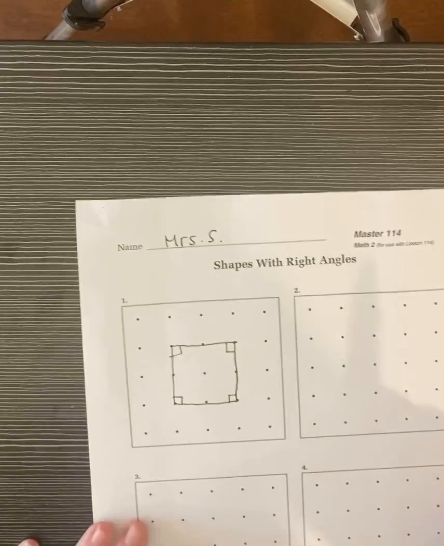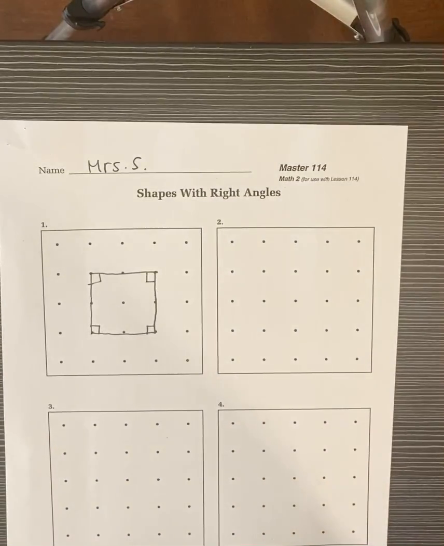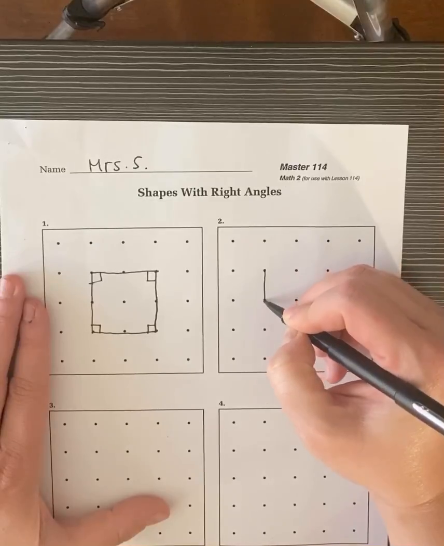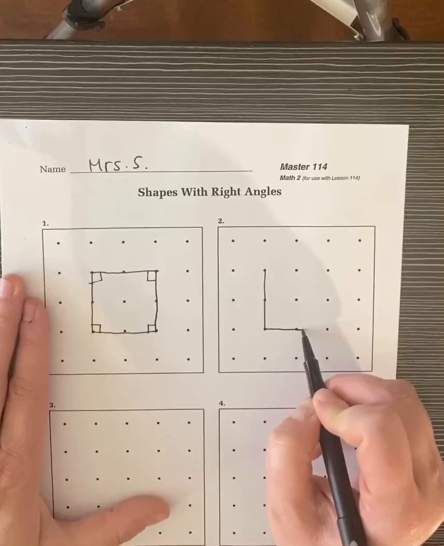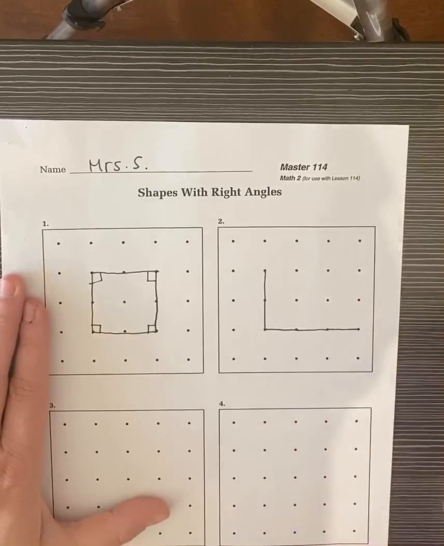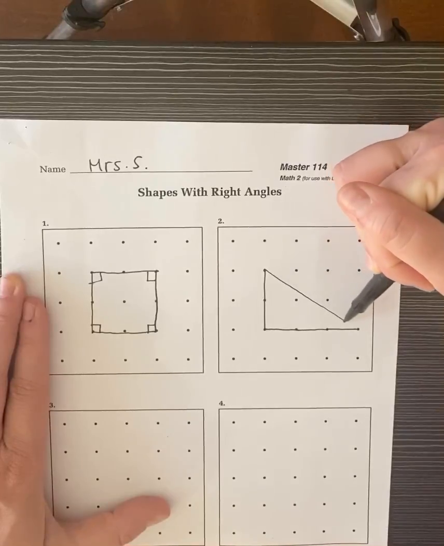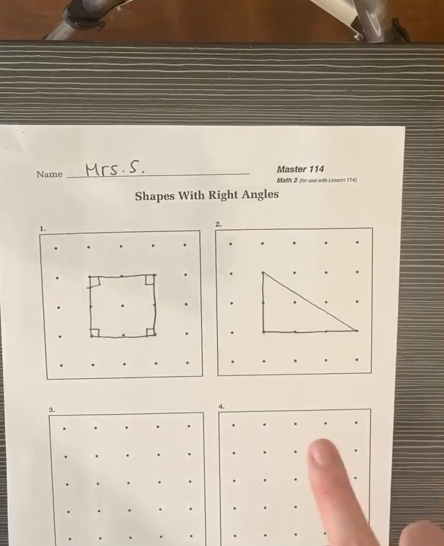All right, the next shape we're going to be talking about is a triangle. Now, not just any triangle, because not all triangles have right angles in them. So the only triangle is one that goes straight down 3 lines. Then we're going to go out 4 lines. And then we're going to make these 2 lines meet. You can use your ruler if you like to make that a little bit straighter. So only this type of triangle will have a right angle, and I'll show you why.